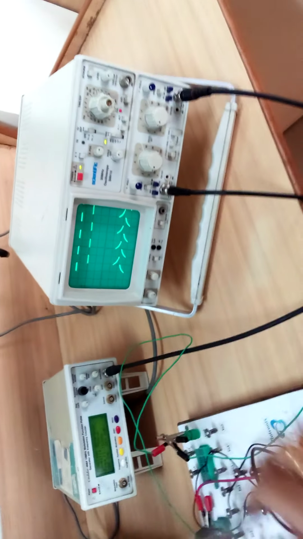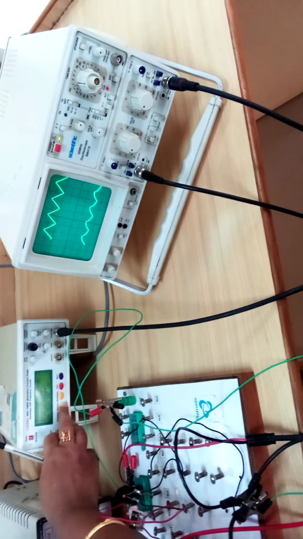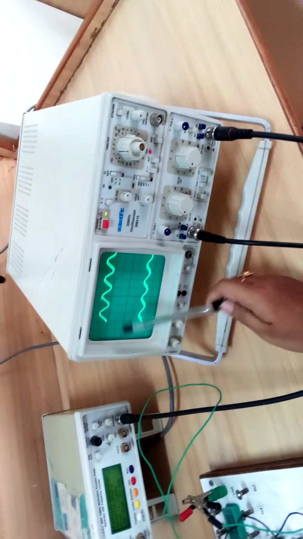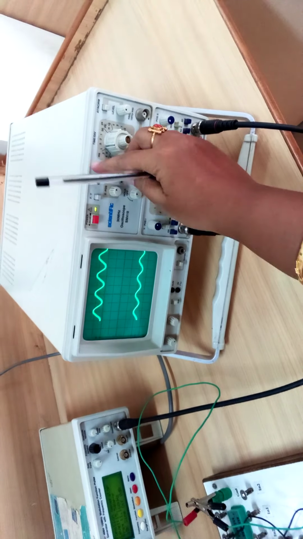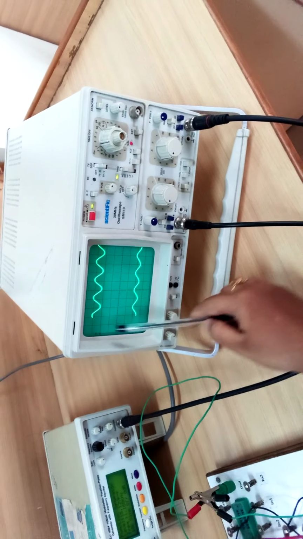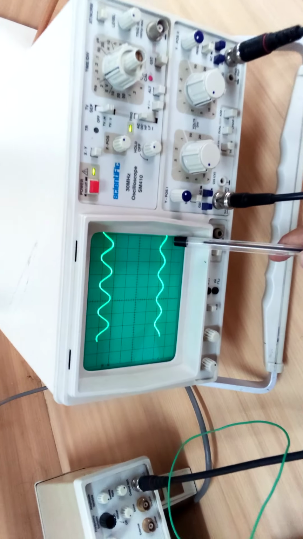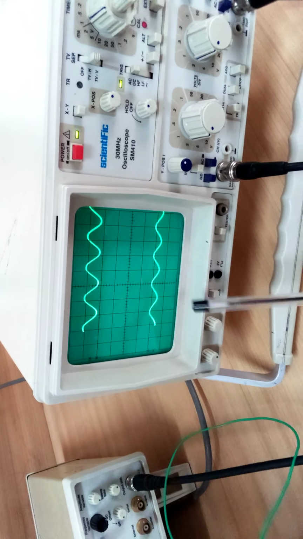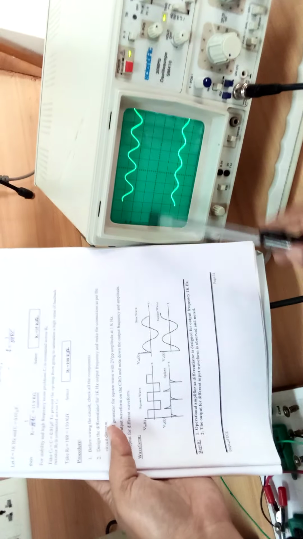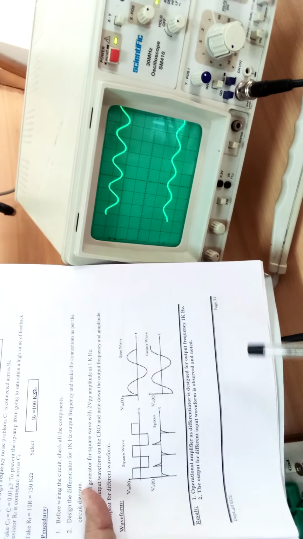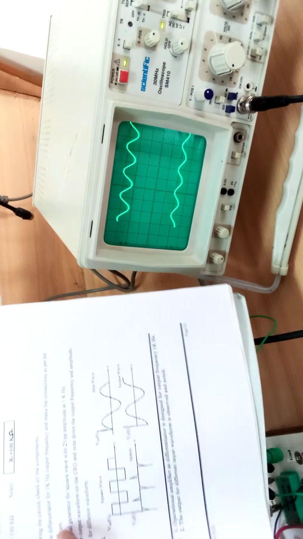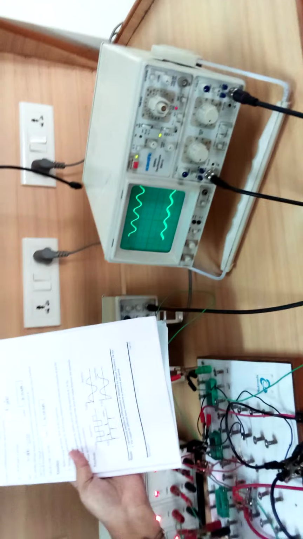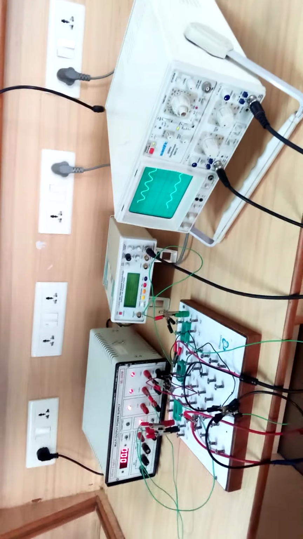Next I will change it to sine. Now I have given a sine wave as input. For the sine wave you can observe the cosine waveform here. So for a sine wave we get the cosine waveform. You can tally both the input and the output waveforms. So this is the differentiator circuit. Next we will move to the integrator circuit.